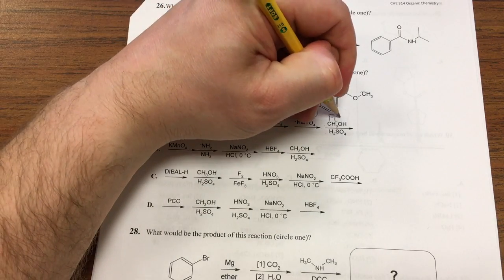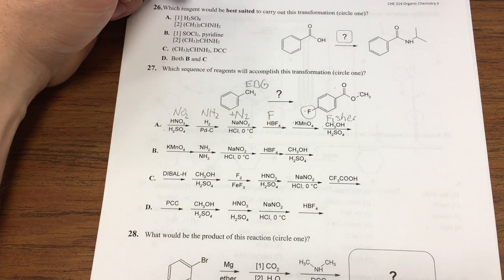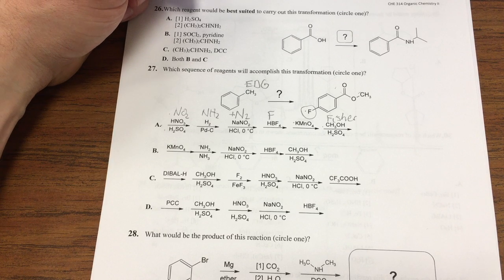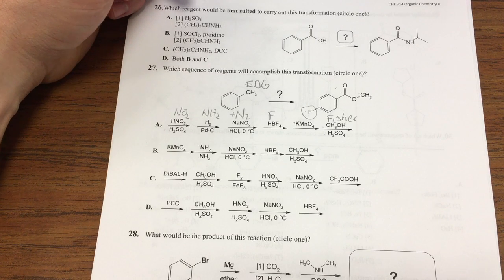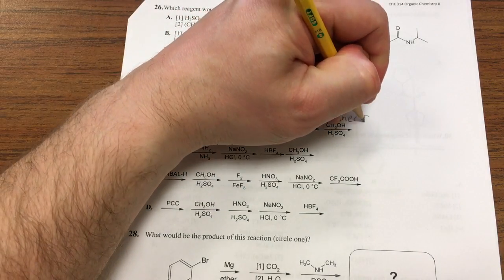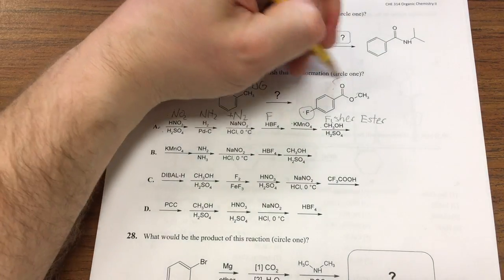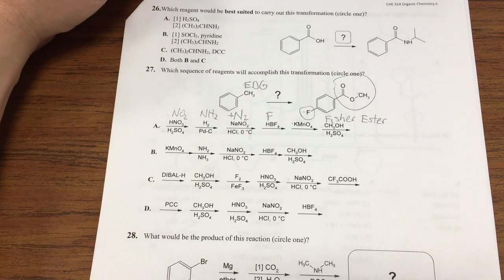This is our only reaction that is actually from chapter 22. That is the Fischer esterification reaction right there. And we're going to make an ester from that. So here you can see this indeed is an ester.